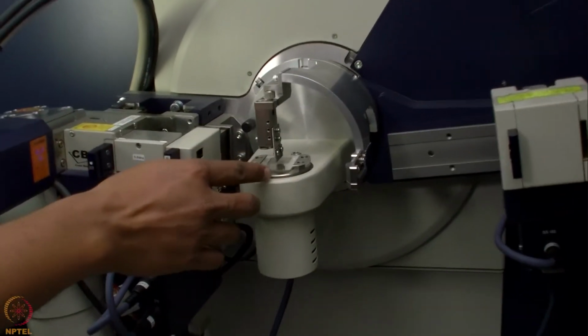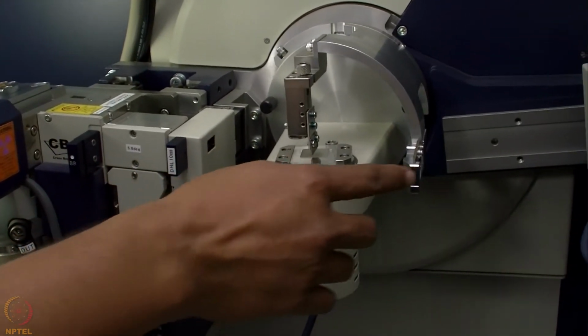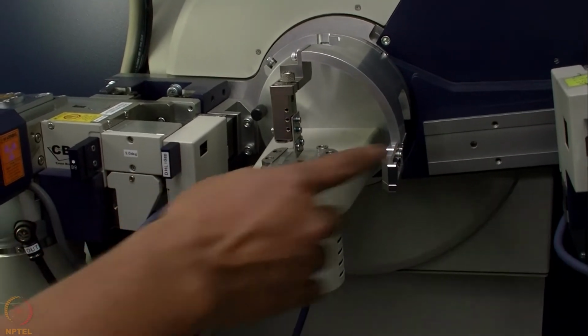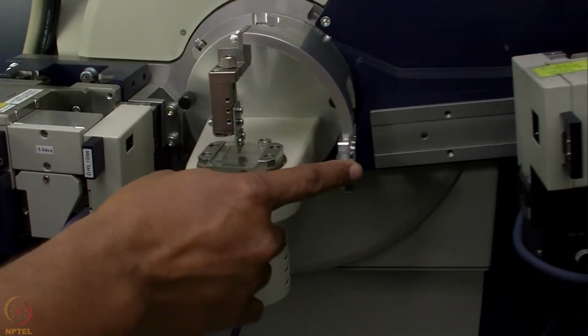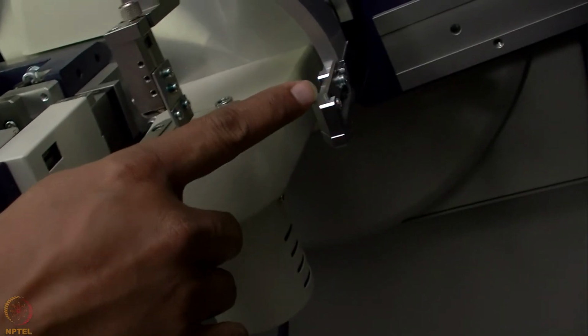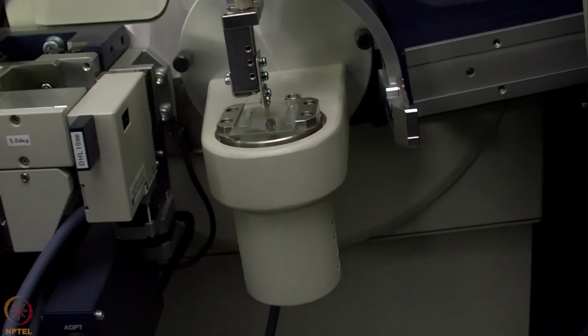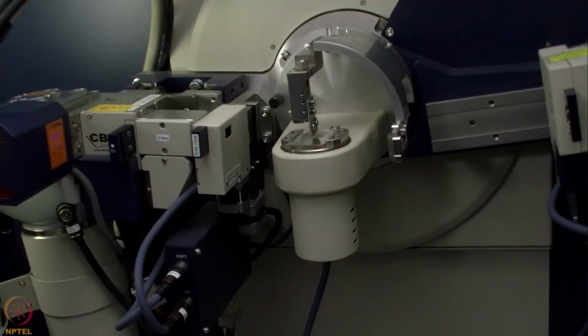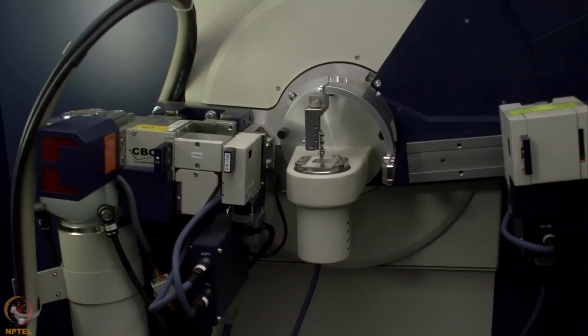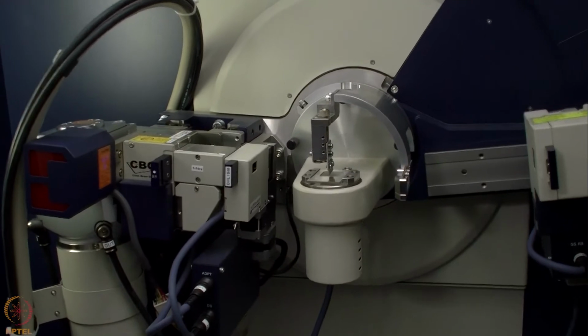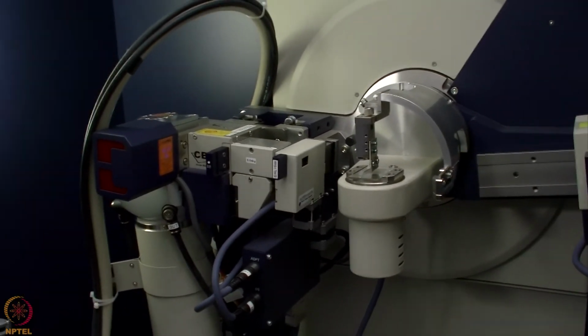Before the X-ray beam goes to the detector, we have a beam stop here. That beam stopper stops the direct beam from going to the detector, because the direct beam is very high intensity and it may spoil the detector, and that is why we should have a beam stop.